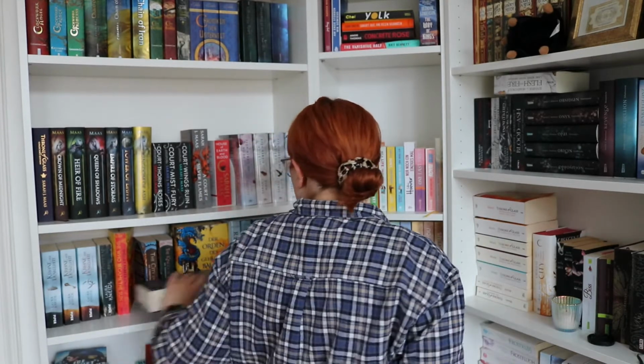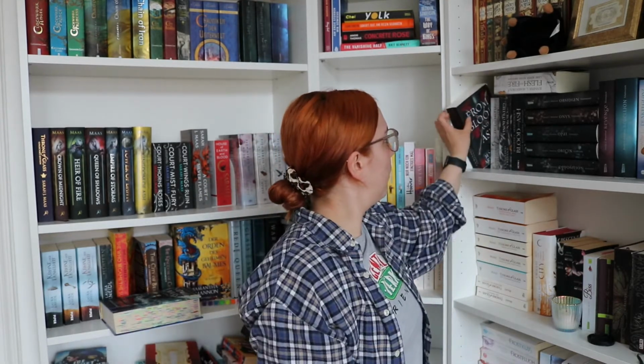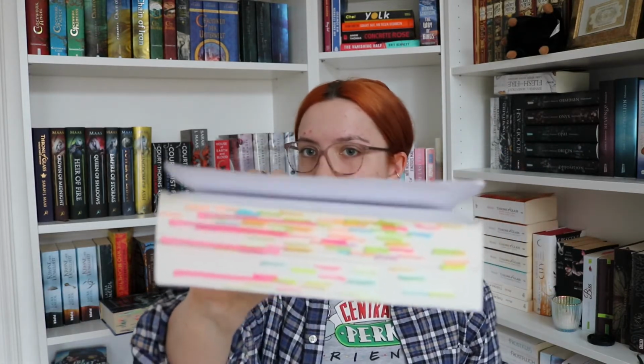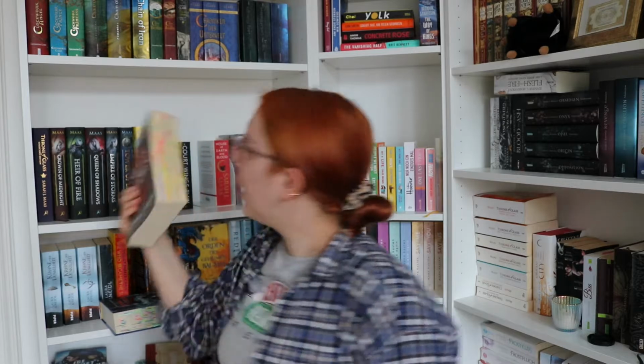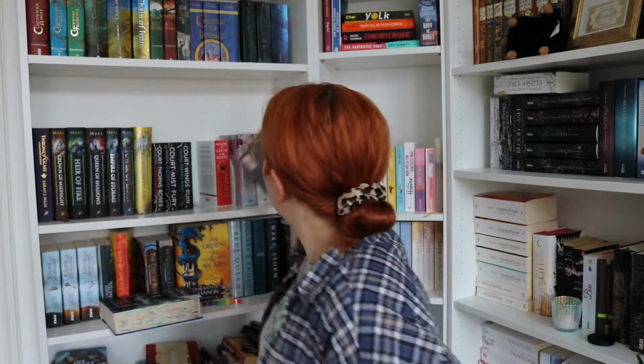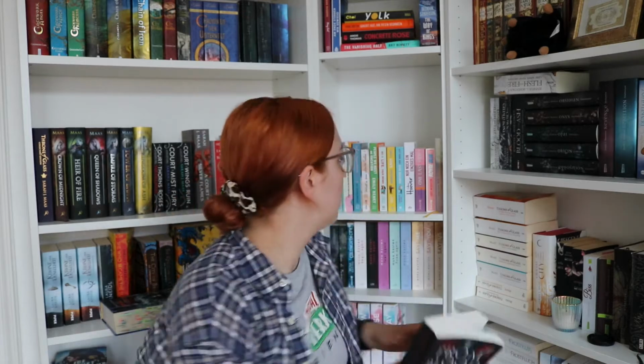The first books that I annotated very fully throughout the book were From Blood and Ash and Crown of Silver Flames. These were the two books that I annotated the first time, completely the whole book, like crazy. So this for the beginning.